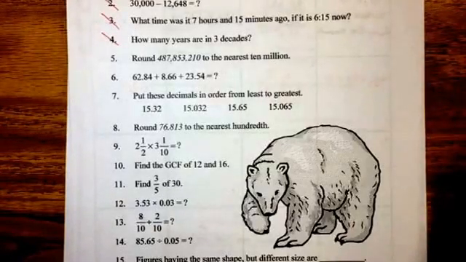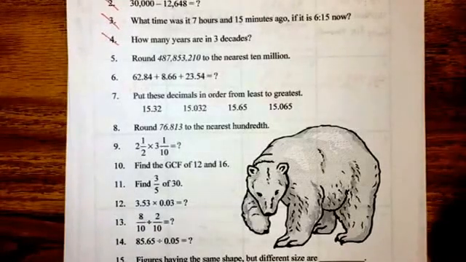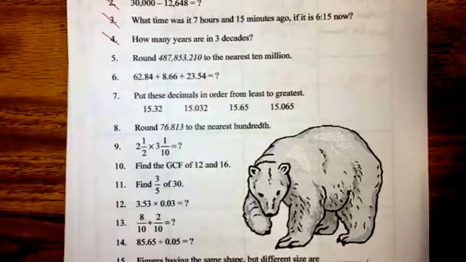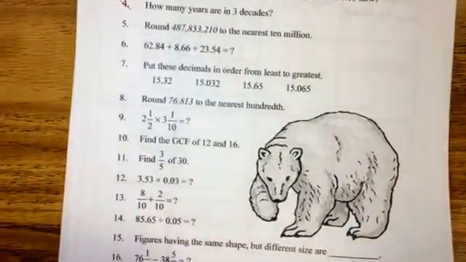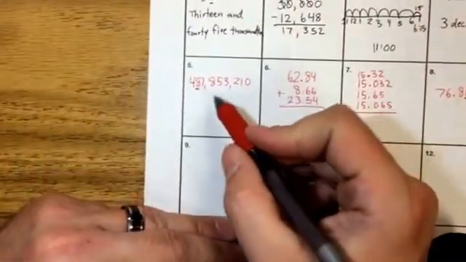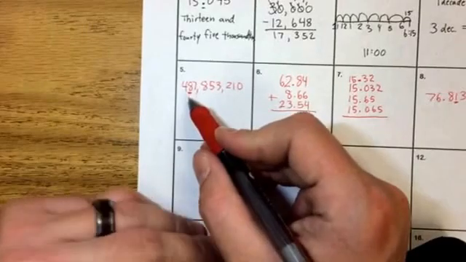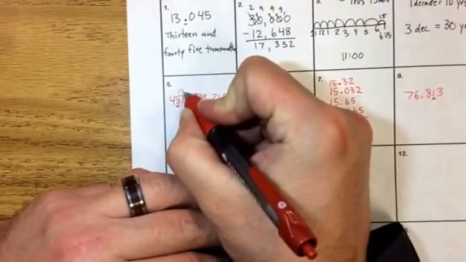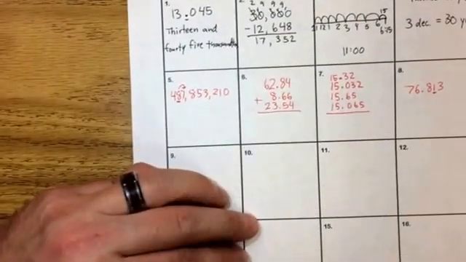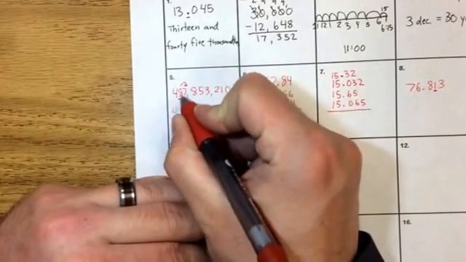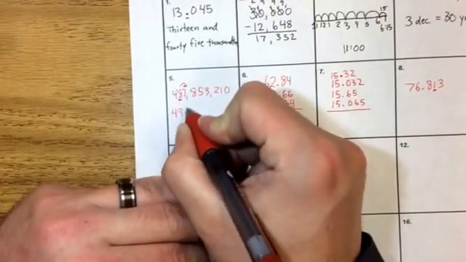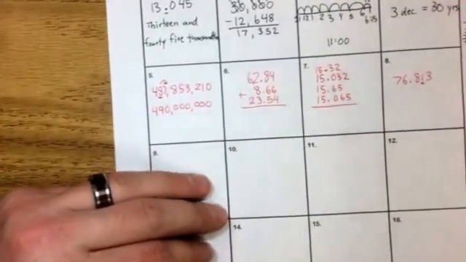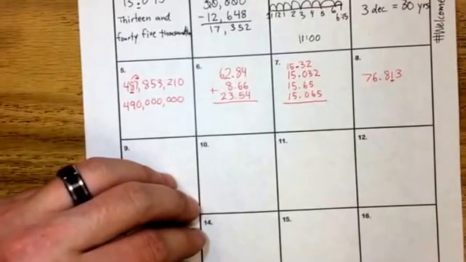All right, problem number 5. They want us to look at 487,853,210 and round that to the nearest 10 million. As we look here, we can see that the 8 in 487 million is in the 10 millions place. So I take a look at this 8, look at the next door number, see that it's a 7. That 7 tells me I'm going to round up. So I keep the 4 the same, round my 8 up to a 9, and everything else becomes a 0. So I get 490 million.